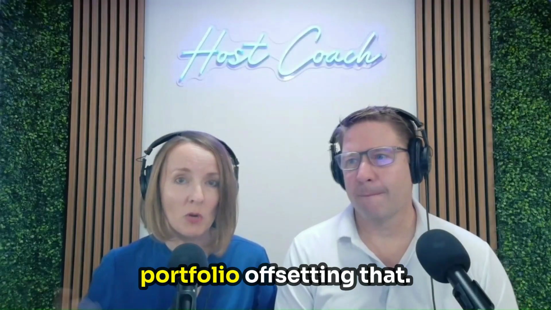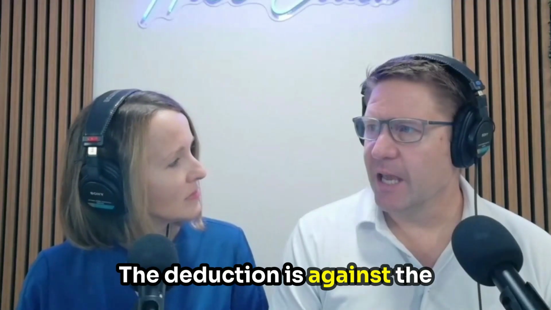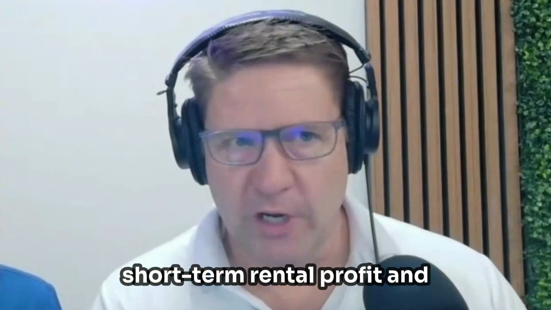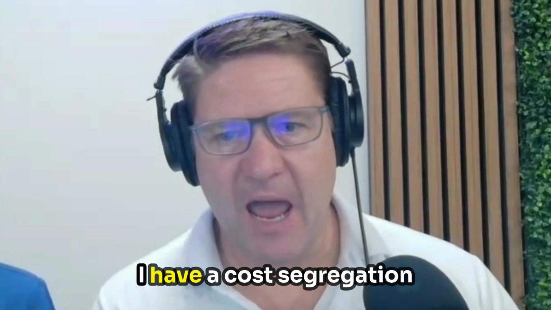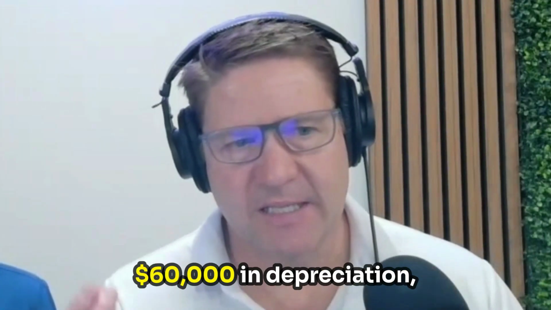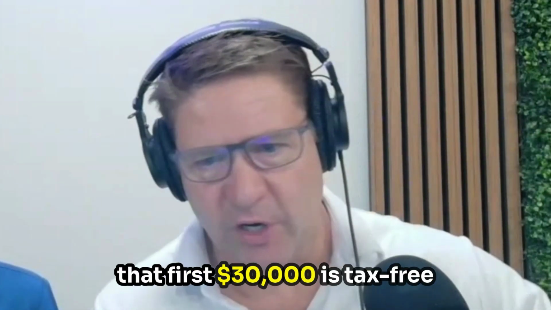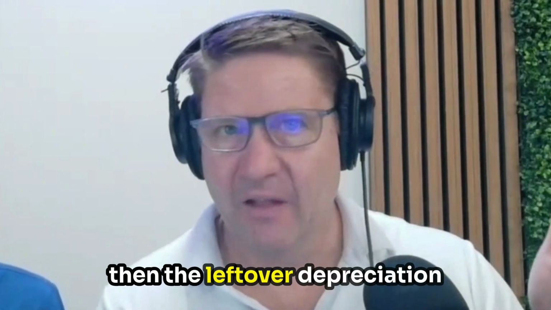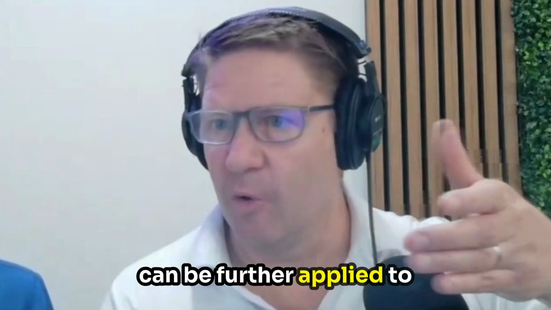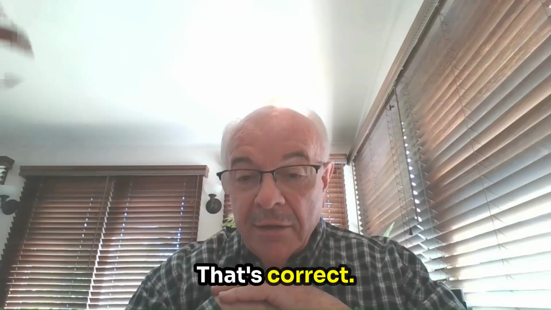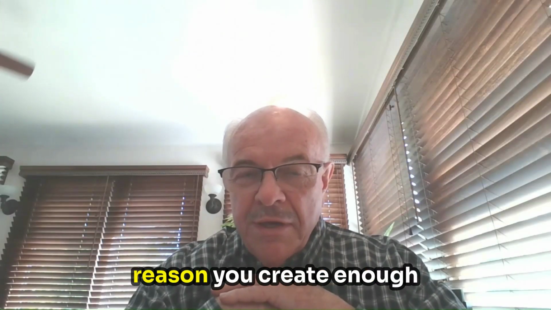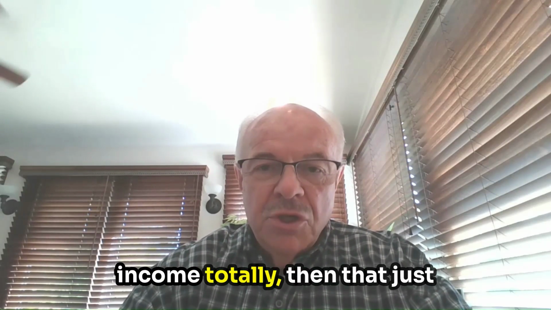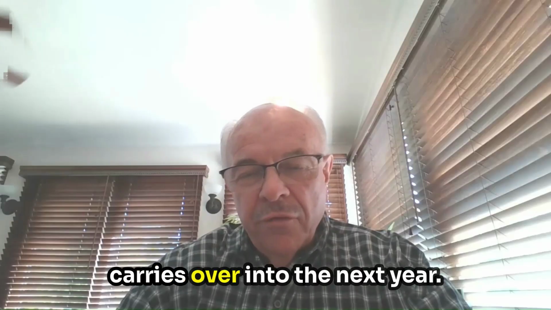Absolutely. Or even if you just have a larger portfolio offsetting that. The deduction is against the income, so depending on the size of the deduction. So if I generate $30,000 in short-term rental profit and I have a cost segregation study done that's maybe say $60,000 in depreciation, that first $30,000 is tax-free money that's coming out of the profit from the Airbnb, and then the leftover depreciation can be further applied to my W-2 income, correct? That's correct. And if by some blessed reason you create enough deductions to offset the income totally, then that just carries over into the next year.